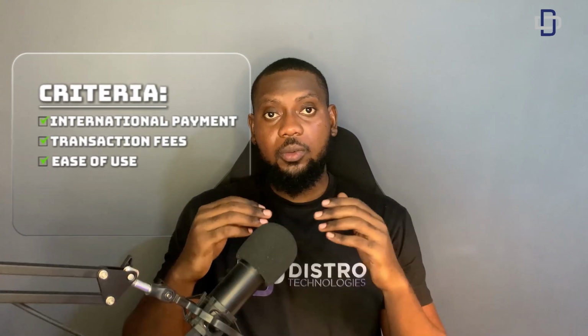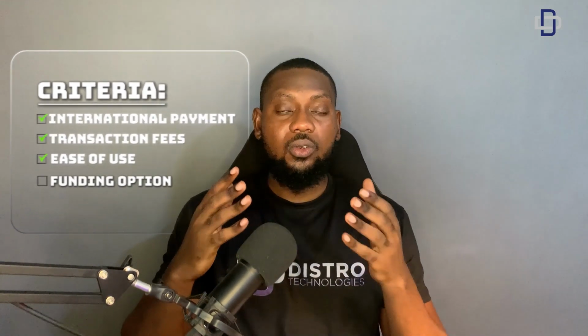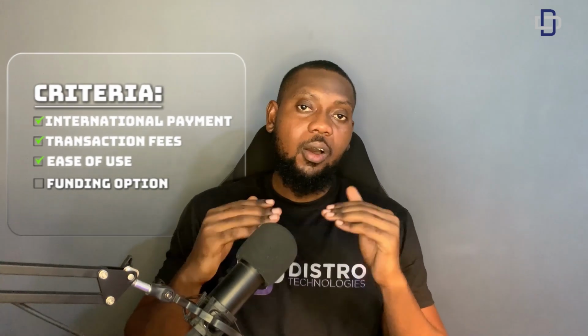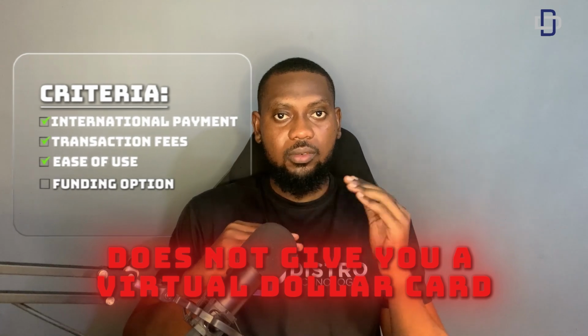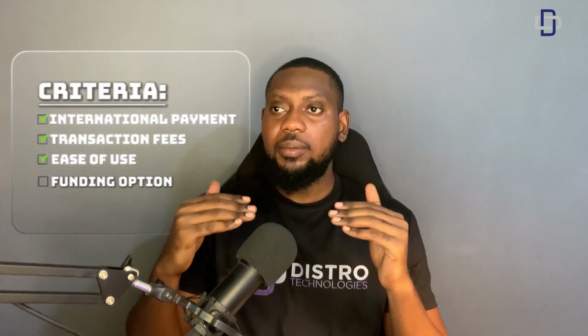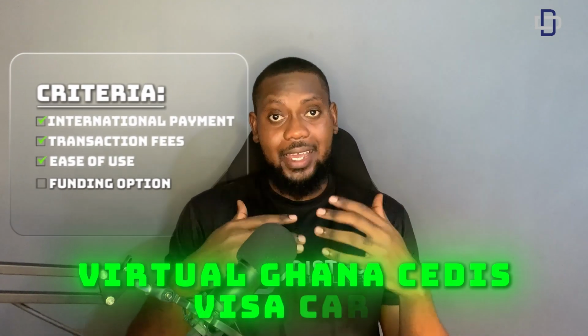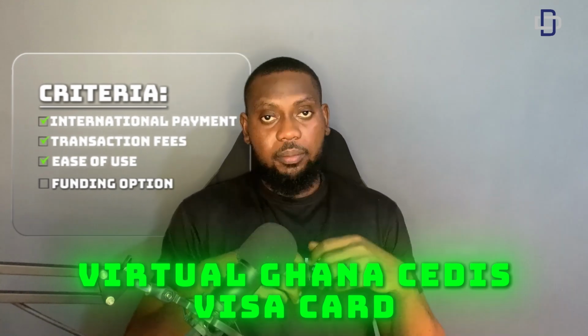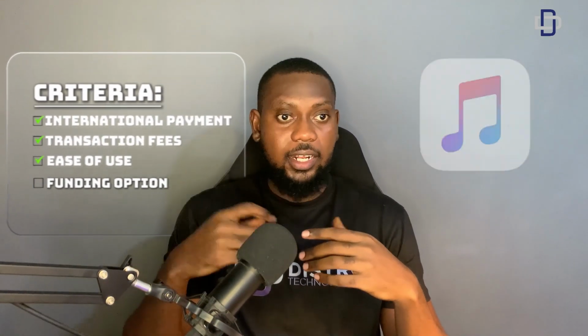Okay, so the reason why the Ecobank card was mentioned is because the Ecobank card checks all three boxes except for the last box, which is the funding option, where the funding is only limited to the country. The Ecobank card, unlike the others, does not give you a virtual dollar card or a virtual card in a different currency. It is only limited to that country's currency. So for example, here in Ghana, if you should create a virtual card on the Ecobank app, you will get a virtual Ghana cedi Visa card, not a dollar card, but it's still accepted widely as a medium of payment. You can use this card to pay for subscriptions online like Apple Music, shop on Amazon, do so many things.